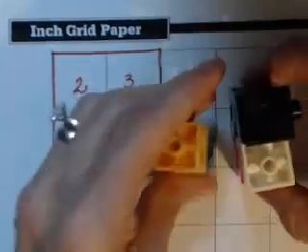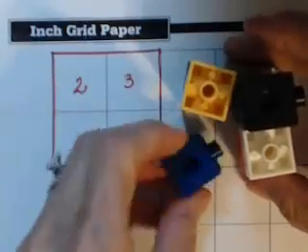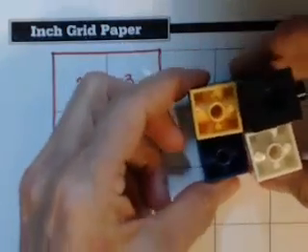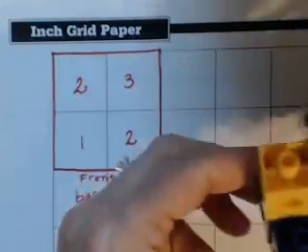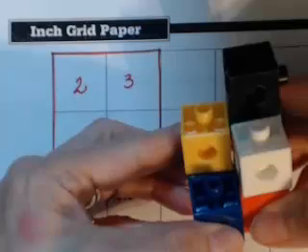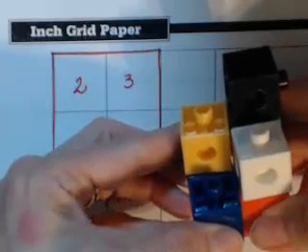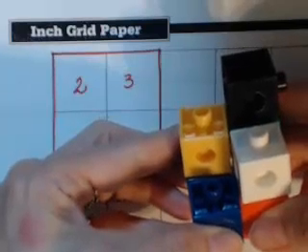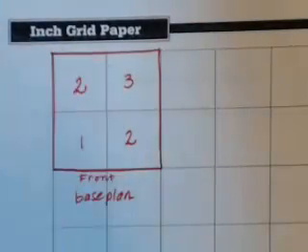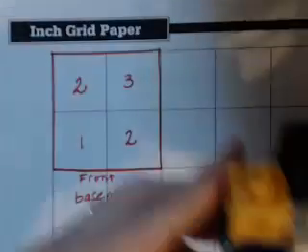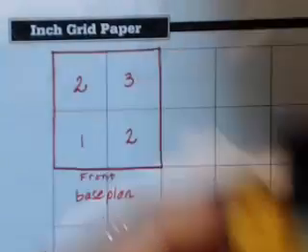Now, how do we draw that on isometric dot paper if that's what we see? So we're trying to get dimension and knowledge about 3-dimension. But this is what the base plan looks like, and this is what it would look like if you built it.